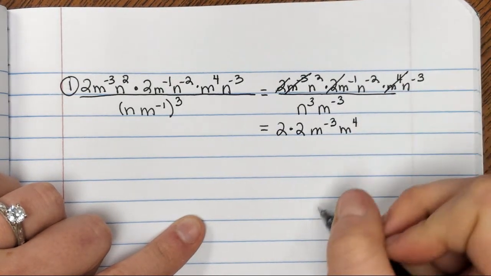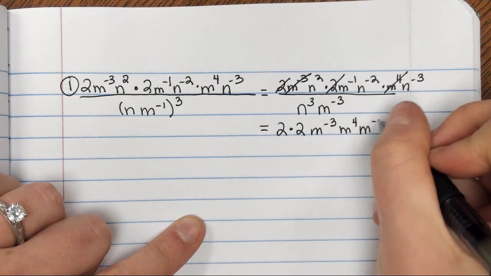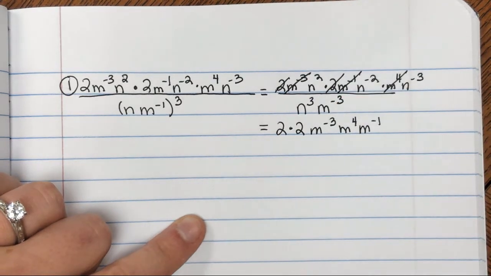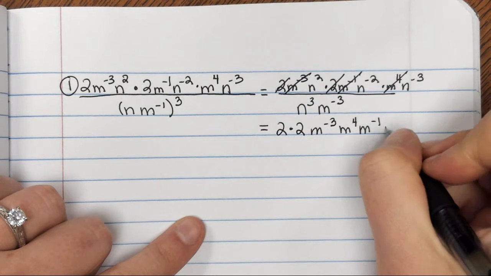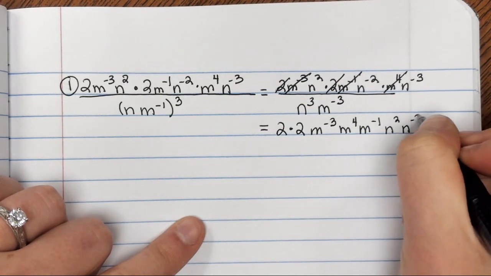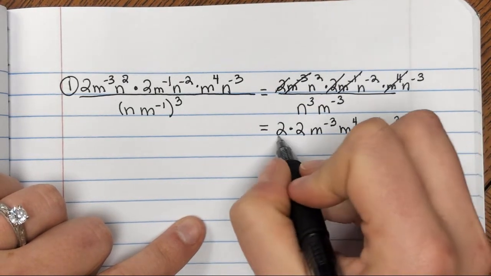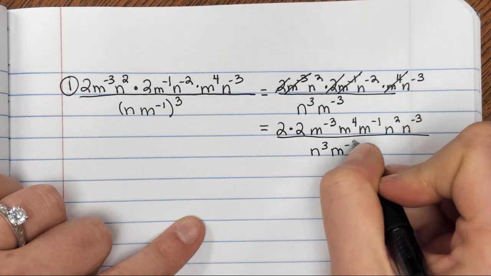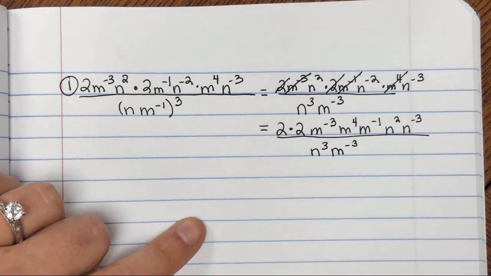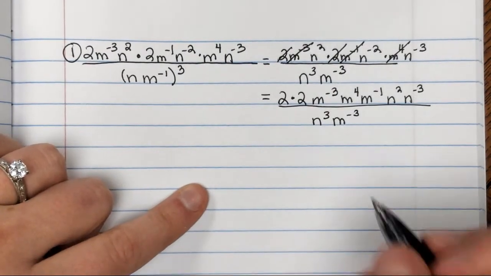Use that one. Oh, look, I forgot m to the negative 1. Use that one. Again, helping me out here, crossing things off. Okay, and then I have an n to the 2nd and an n to the negative 3rd. And I'm going to copy the denominator down just the same way, n to the 3rd, m to the negative 3. Okay.